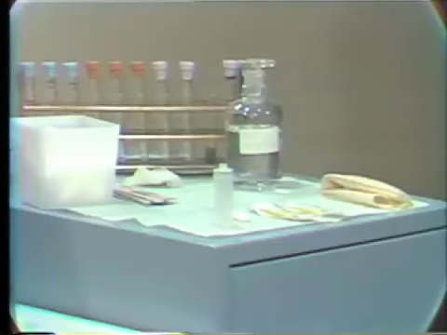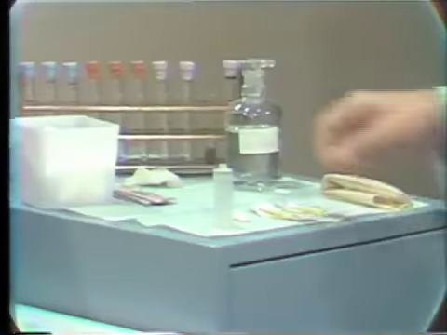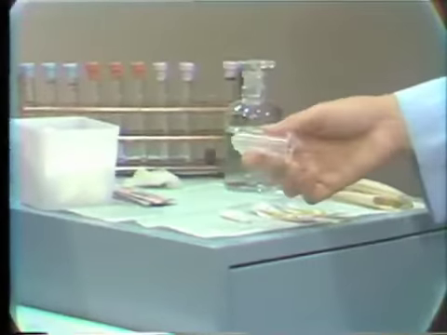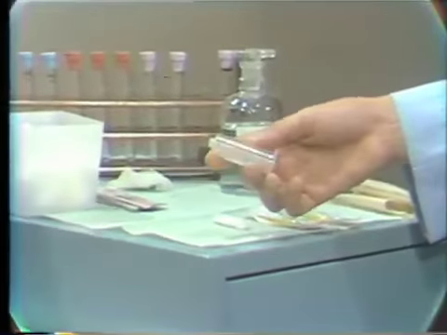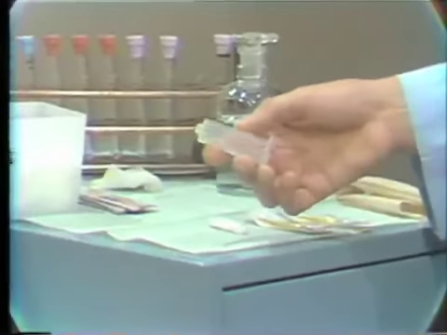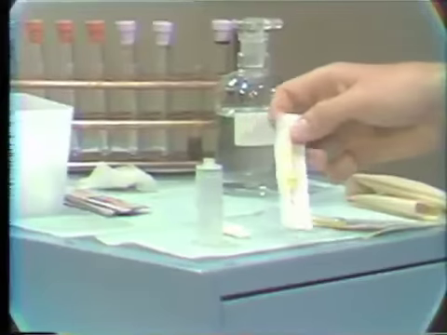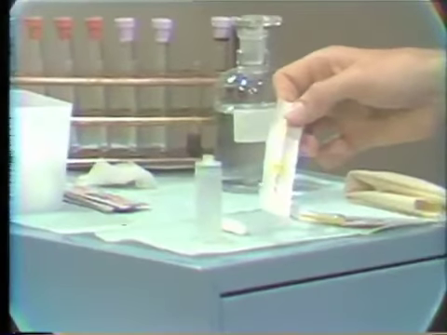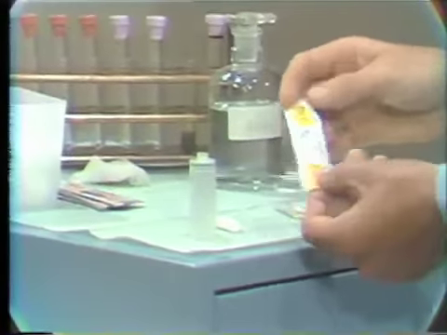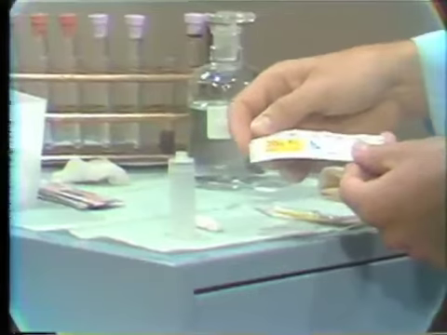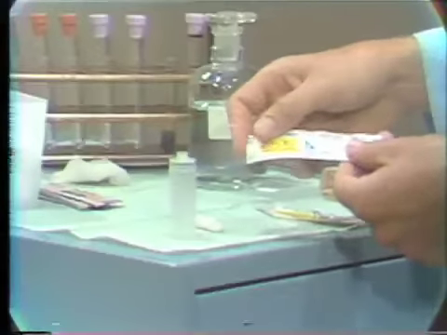The Vacutainer technique just utilizes different equipment. It has the plastic Vacutainer holder, which is a syringe-like piece of plastic that holds the Vacutainer tube. We have a different needle, which must be used with a Vacutainer holder. Again, the needle is either 20 or 21 gauge, 1 to 1.5 inch needle.